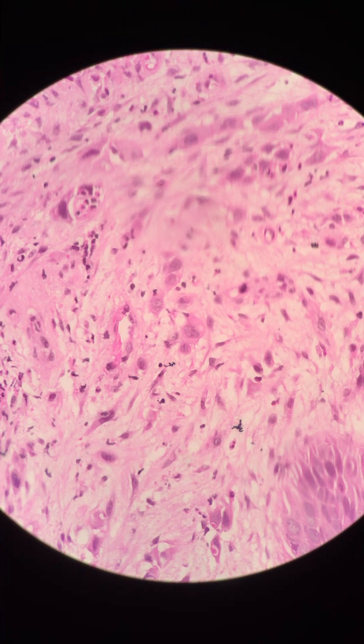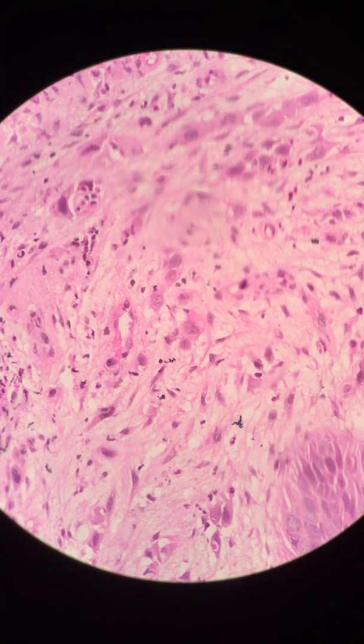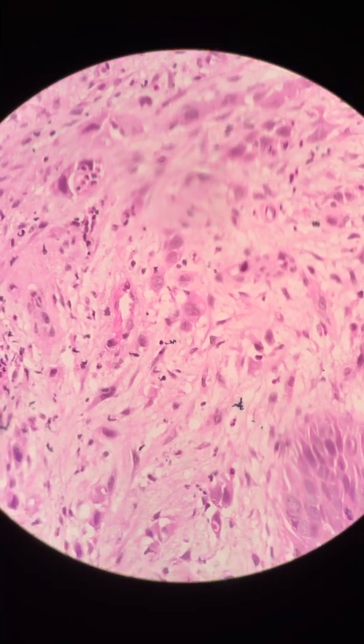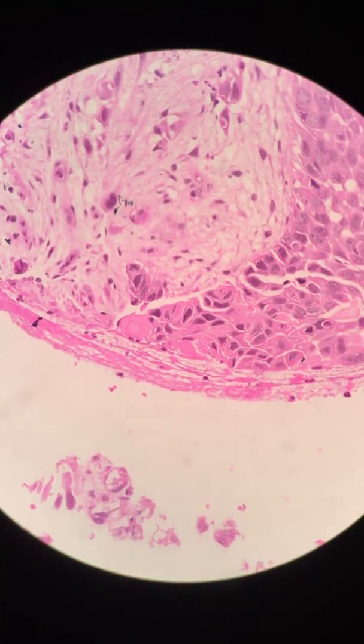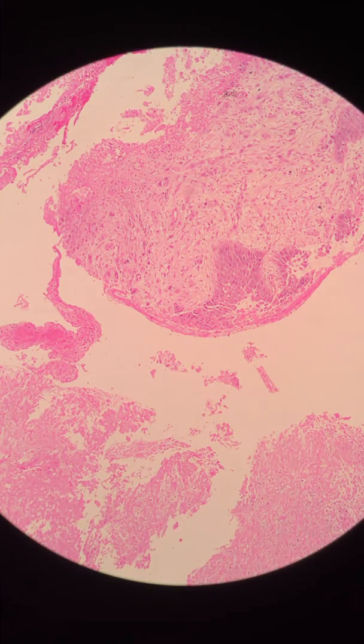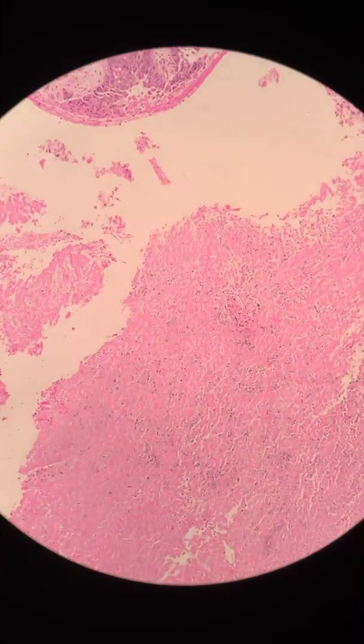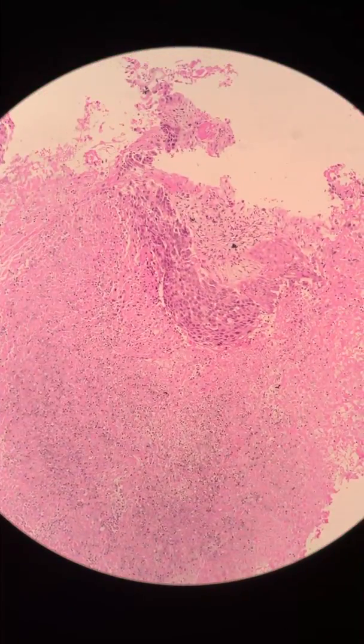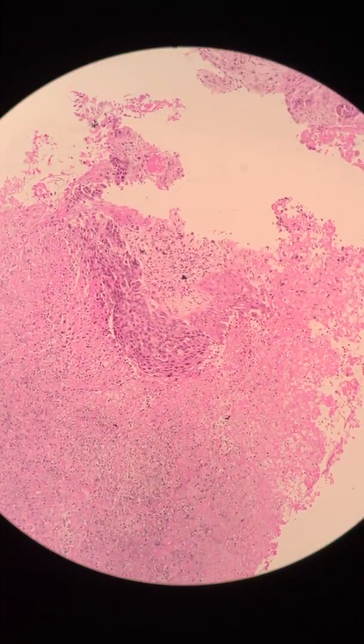So these are the features that you need to see to say that this is squamous cell carcinoma. If you don't see this, then it will be just a simple squamous dysplasia, which is a pre-neoplastic condition, just 1 or 2 steps further from developing squamous cell carcinoma.